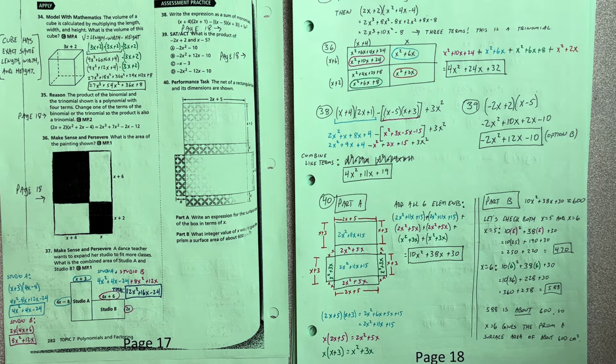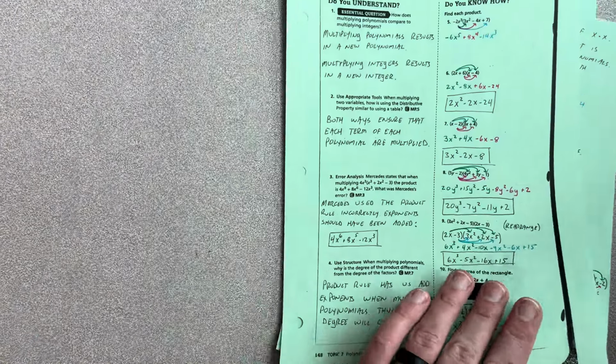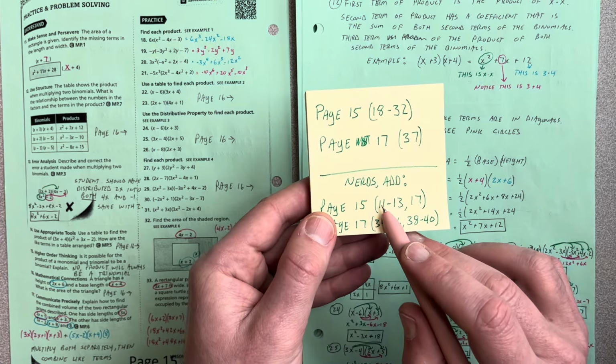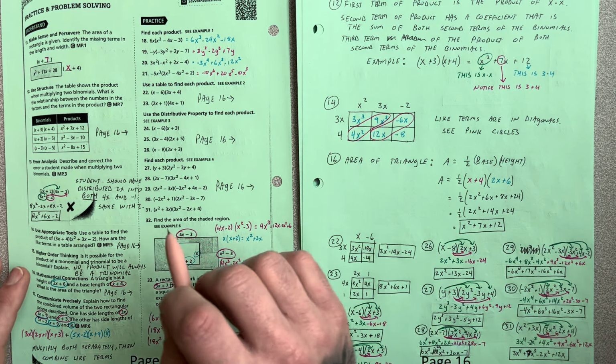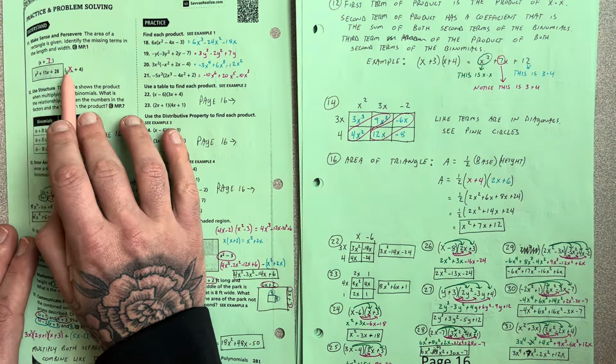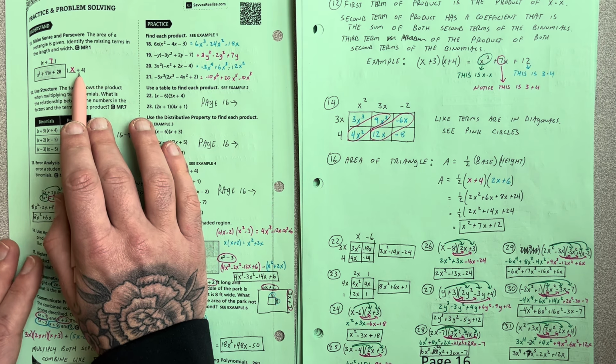Okay, I said I was gonna go over the nerd problems here, so if you're not doing those, feel free to tune out. I'm gonna go over these fairly quickly, going back to page 15, 11 through 13, and we'll do 17 as well. Number 11, the area of the rectangle is given, and we are trying to find the length and the width here. So identify the missing terms in the length and the width.